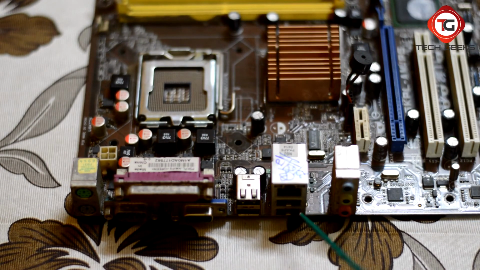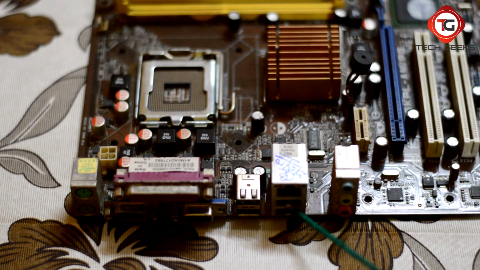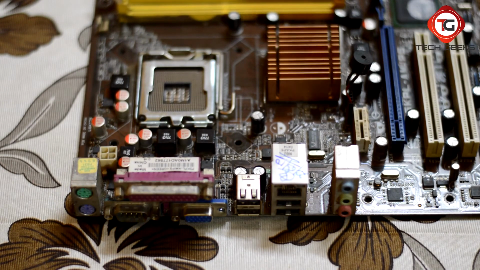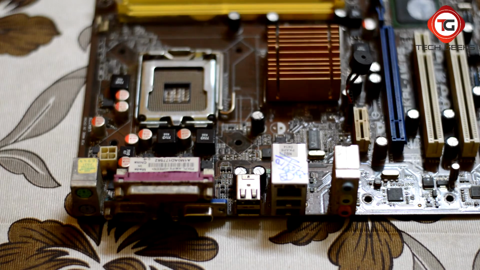This is the Ethernet port. It is above everything, and then after that the USB ports, then audio in and audio out, and here is the display port. Nowadays in newer models of motherboards you can find an HDMI port and other ports, USB 3.0, and this is the keyboard and mouse connection port.